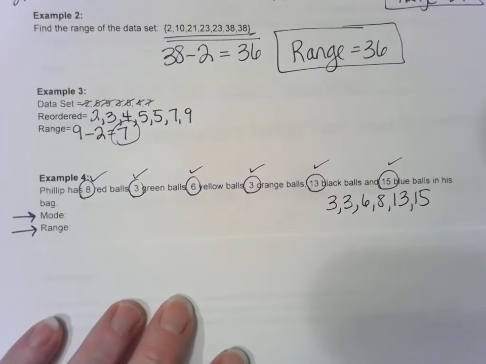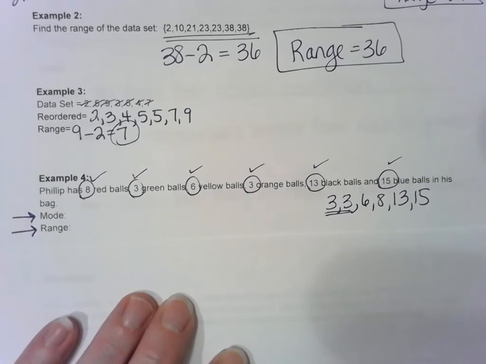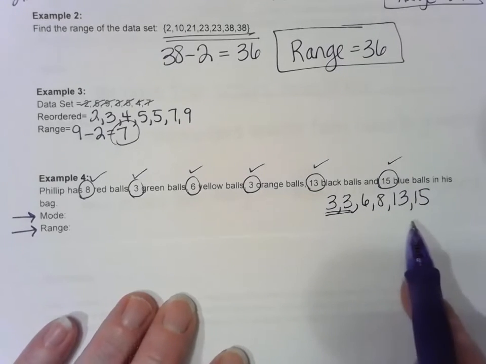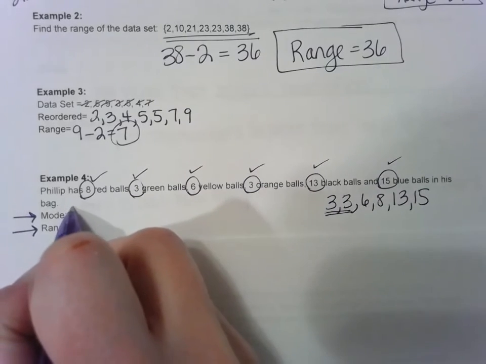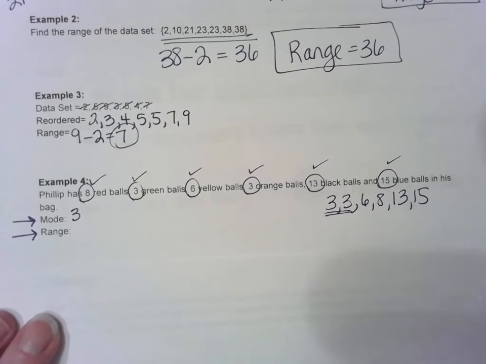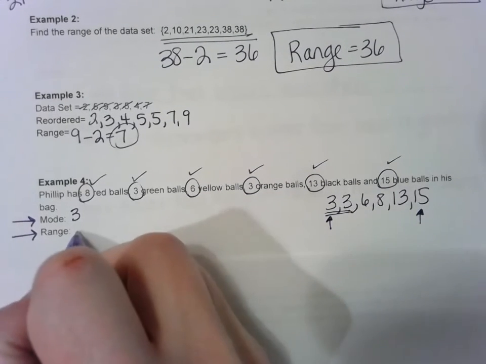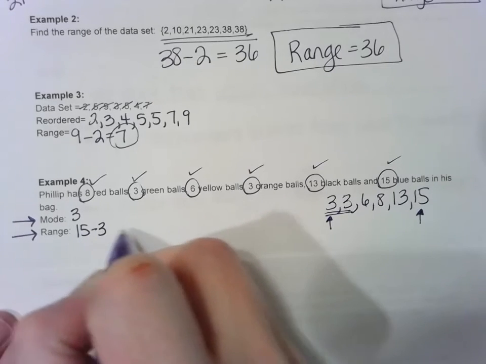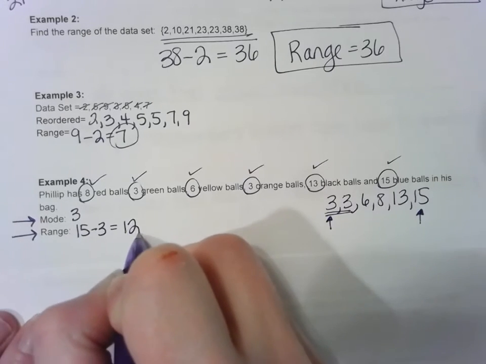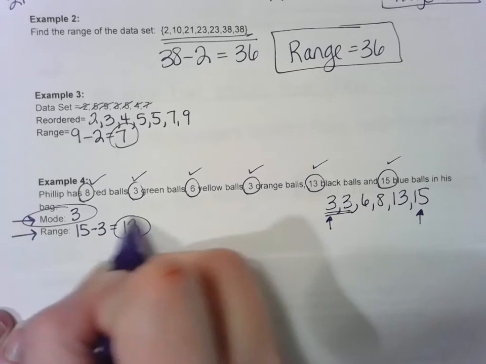So now, when it's asking us for mode, we can clearly see 3 appears more often than any of the other numbers. So our mode is going to be 3. And our range, we take the largest and subtract the smallest. 15 minus 3 is 12. So our mode is 3 and our range is 12.